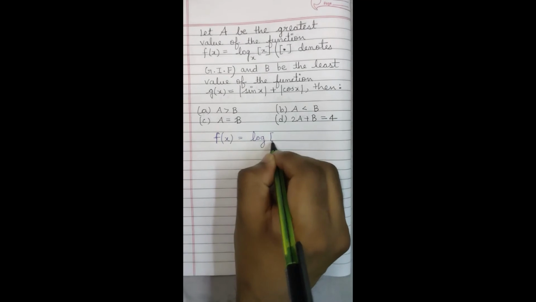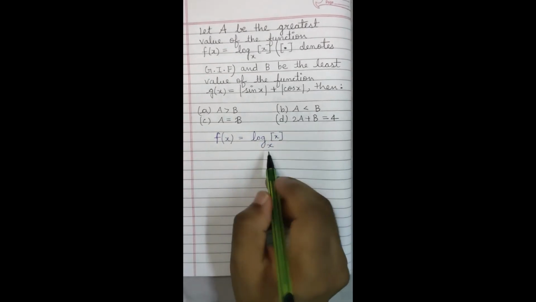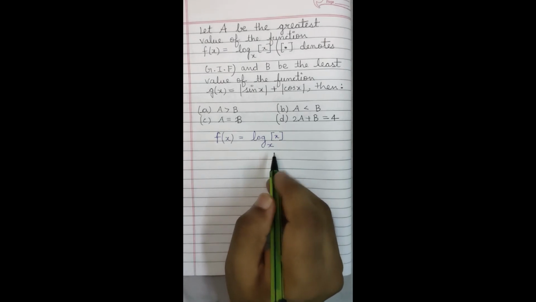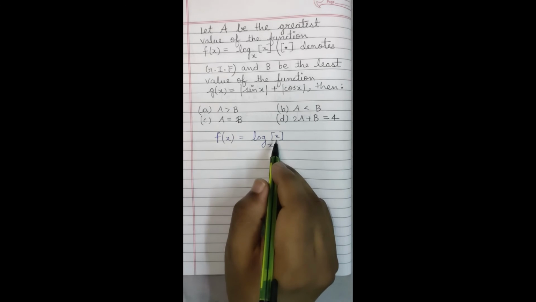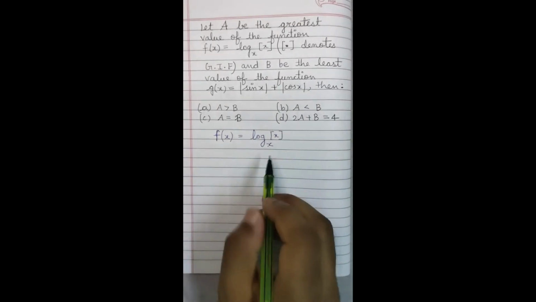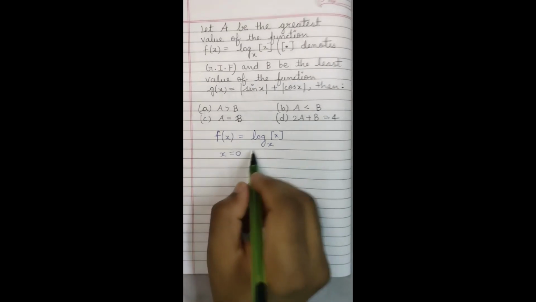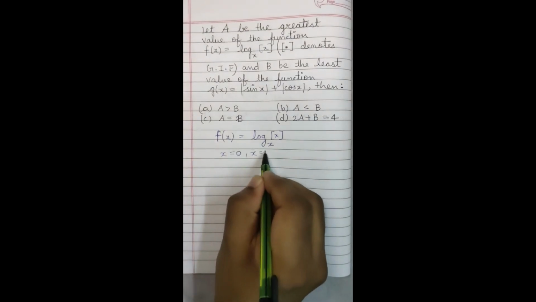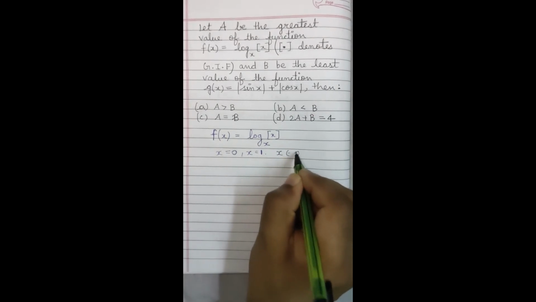log of greatest integer x to the base x, for x belongs to integer. Now first of all we need to find the domain. So x cannot be equal to 0 and x cannot be equal to 1. Also x cannot lie between 0 to 1.